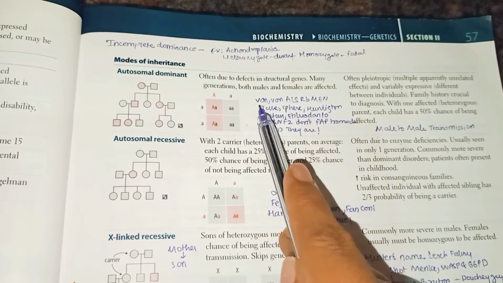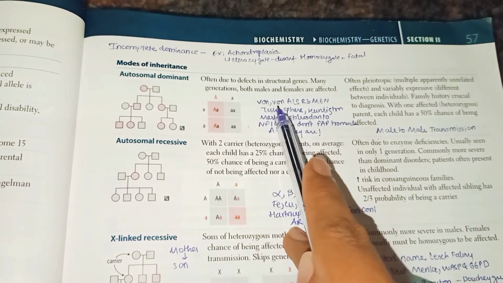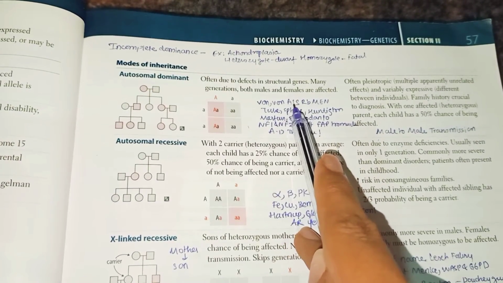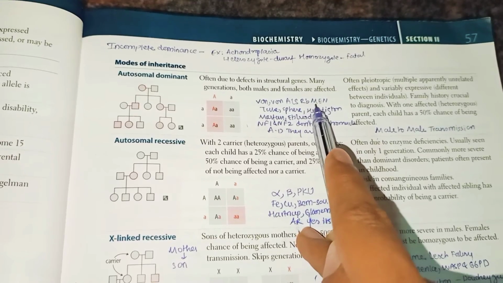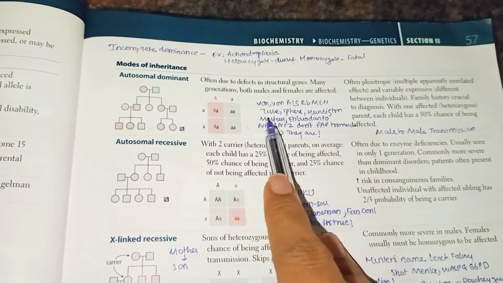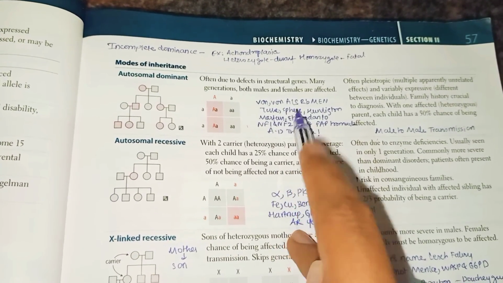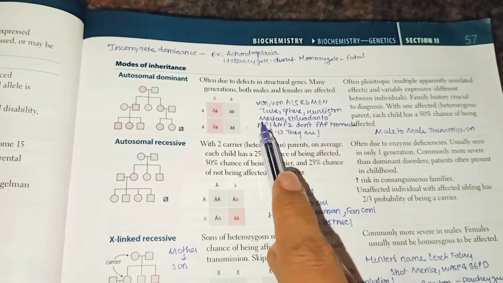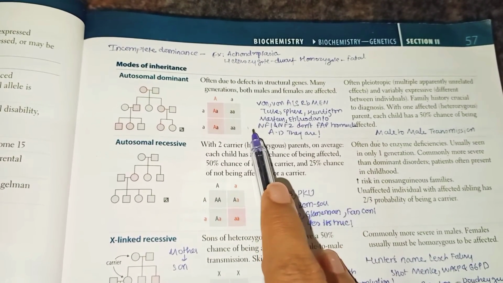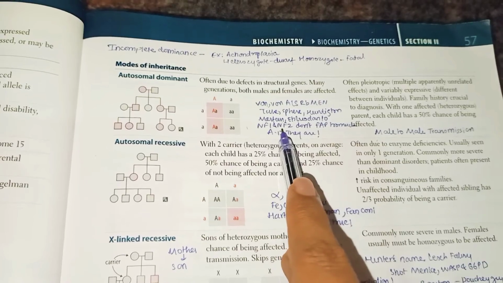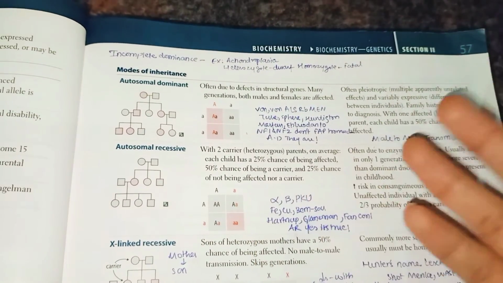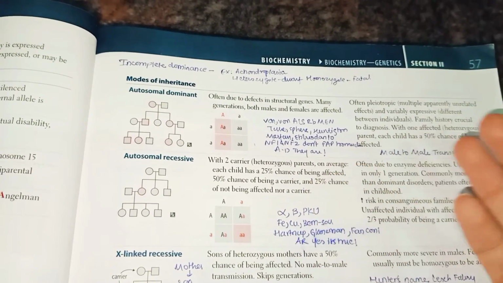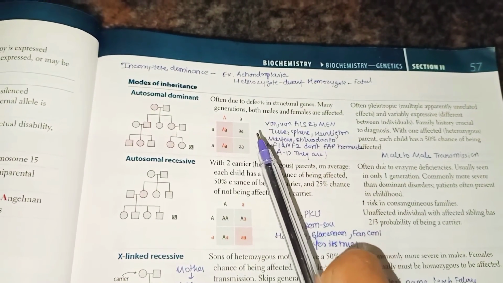That is von Hippel-Lindau, von Willebrand disease, ALS disease, retinoblastoma, multiple endocrine neoplasia, tuberous sclerosis, spherocytosis, Huntington disease, Marfan syndrome, Ehlers-Danlos syndrome, neurofibromatosis 1 and 2, familial adenomatous polyposis. So all this, if you try to remember them like that, it's very hard. So it's like a rhyme.